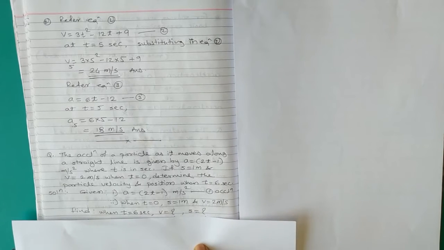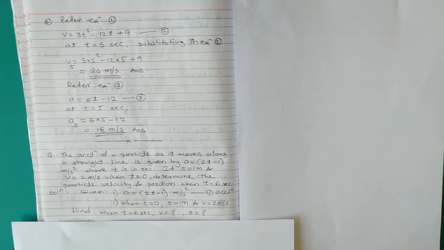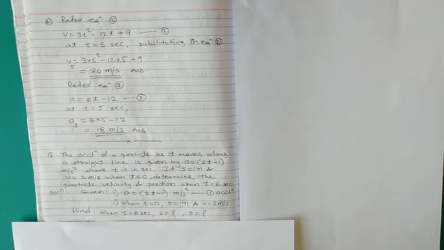In the previous question, we were given the relation between displacement and time, and from that equation of displacement and time, we reached the equation of velocity and then further the equation of acceleration. For doing so, we had followed differentiation.